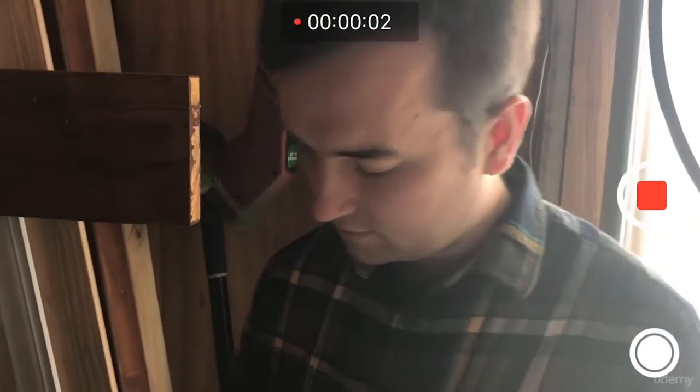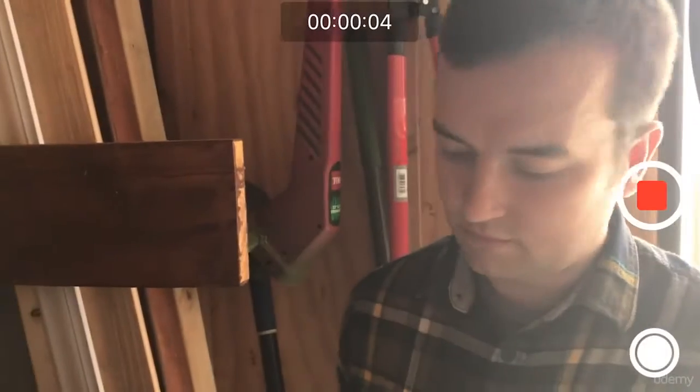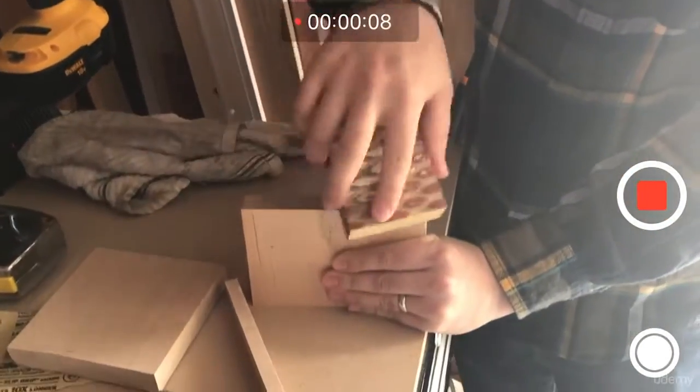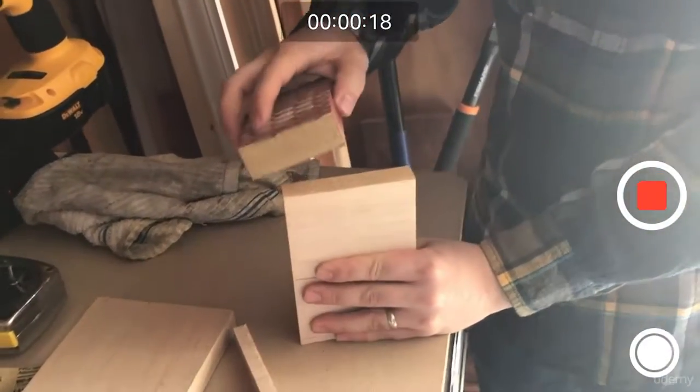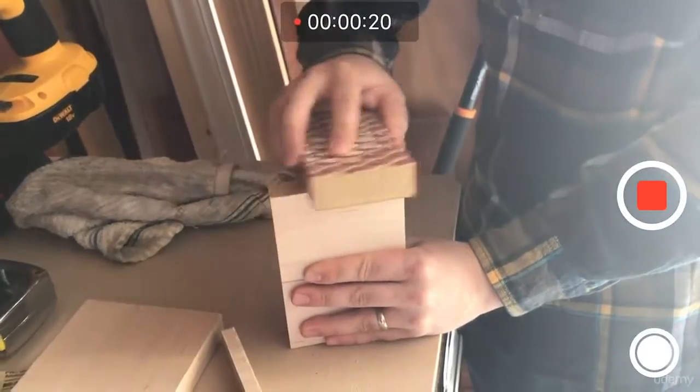And you can see I'm really just using my ideas of rule of thirds and composing a nice shot, and I'm trying to hold it as steady as possible. Because it's such a small iPhone, you can see there's a little bit of shake, and you're just going to have to get used to that. And just like the focus, you're just going to have to get used to practicing it and making sure that you can hold it steady.